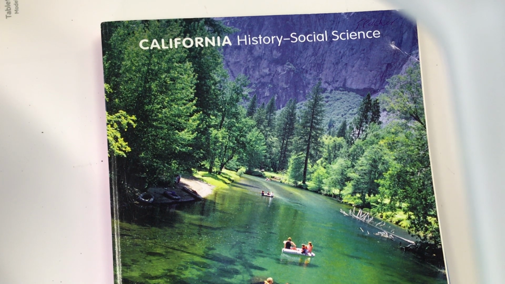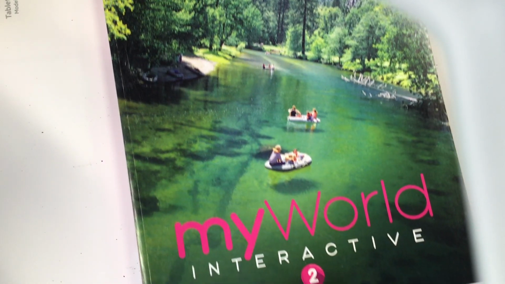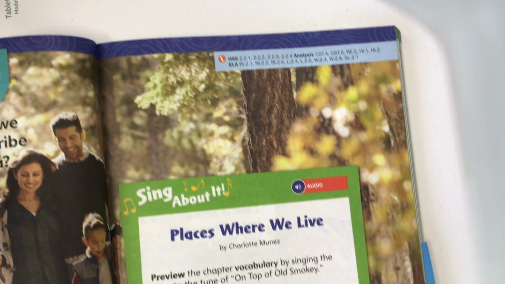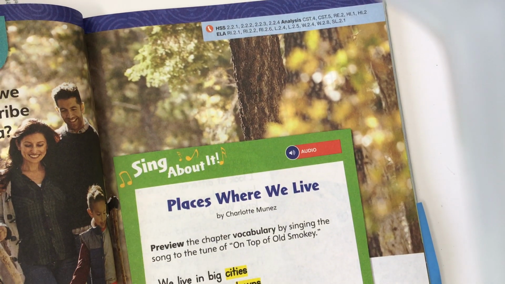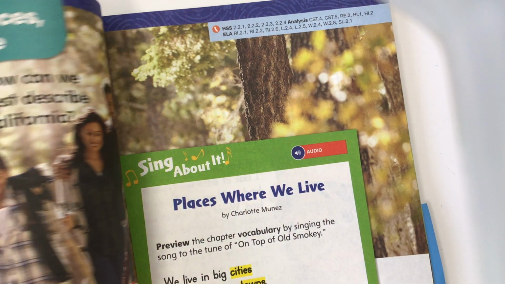In the California History Social Science My World Interactive Text for 2nd grade, we will be working on pages 35 through 45 today. Sing about it. Places Where We Live by Charlotte Munoz.